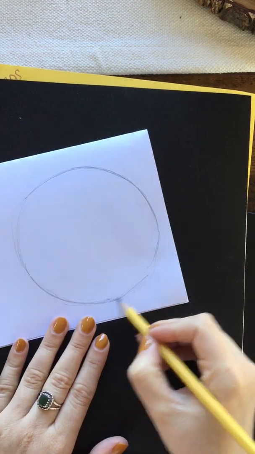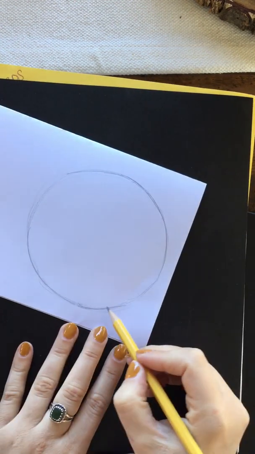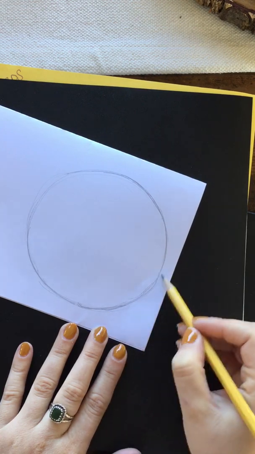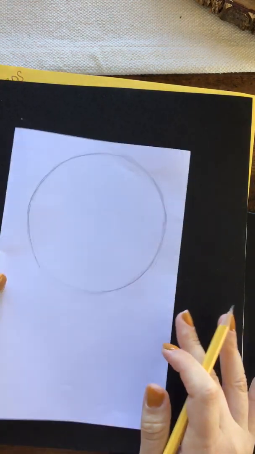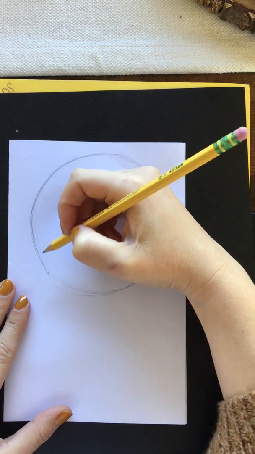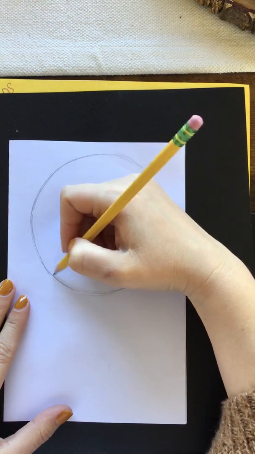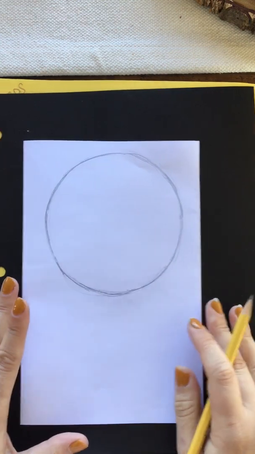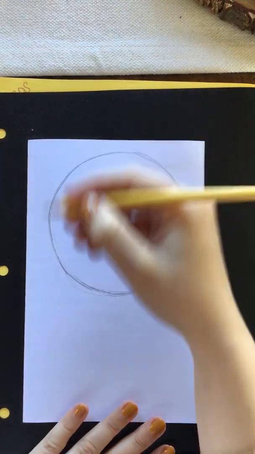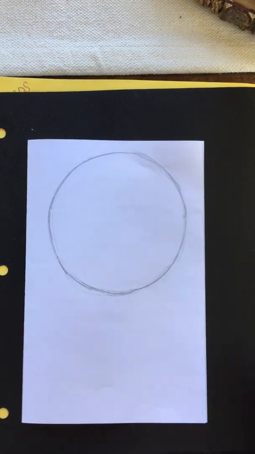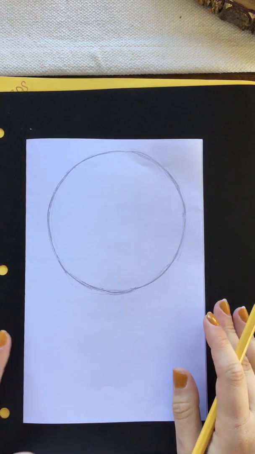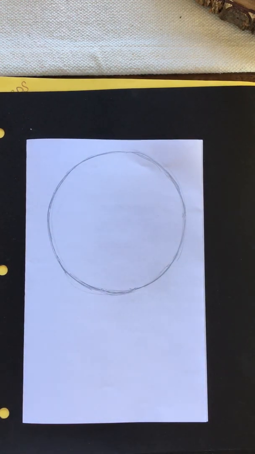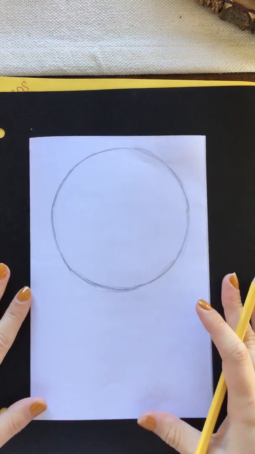If you're really worried about creating a perfect circle, you could always try and find something that has a rounded bottom to use as a template, right? But it's always nice if you just learn in general how to create your own circle by using a little technique like that. It's not going to be exactly perfect, right? My circle's not exactly perfect, but that's okay because it's generally perfect.